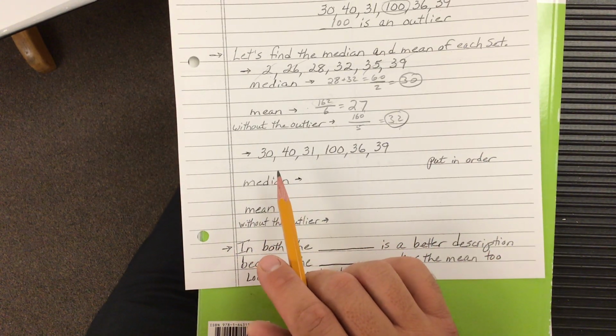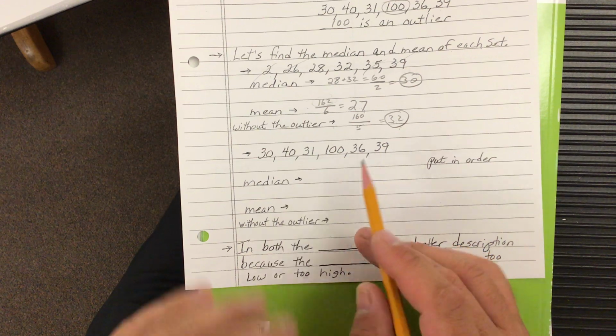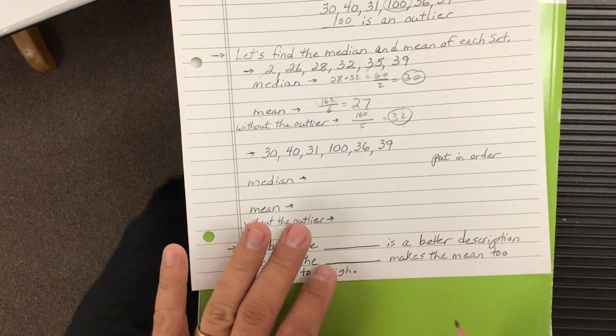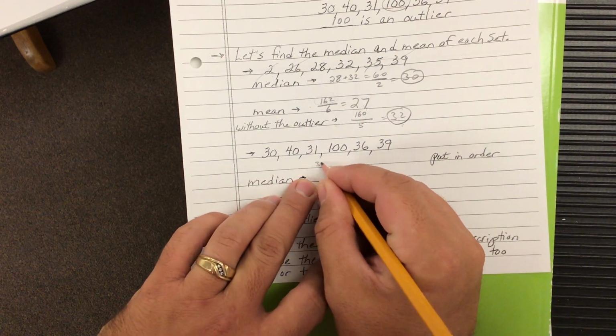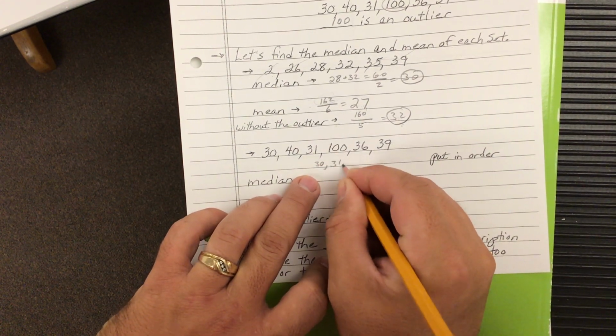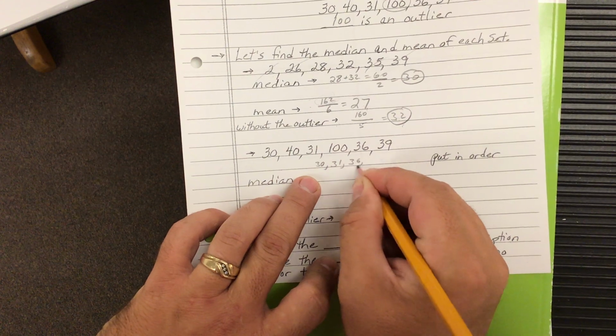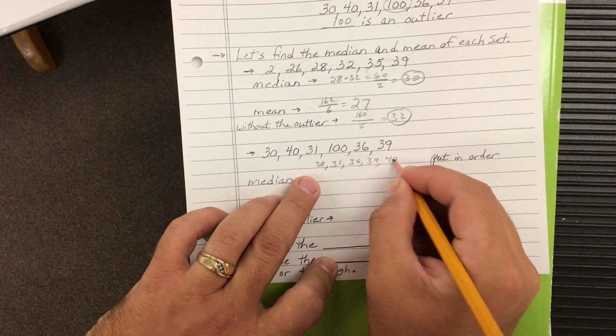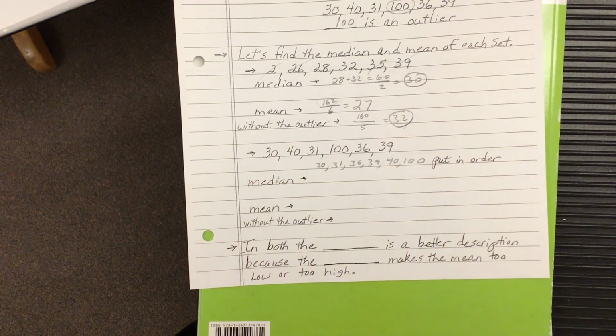Next one. Notice they are not in order, so that's going to be our first step. Put them in number order. What's going to be the first one? 30. And then? And then? And then? Followed by 40 and 100. Okay, first step, find the middle.